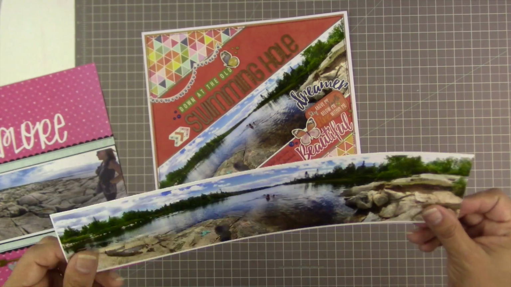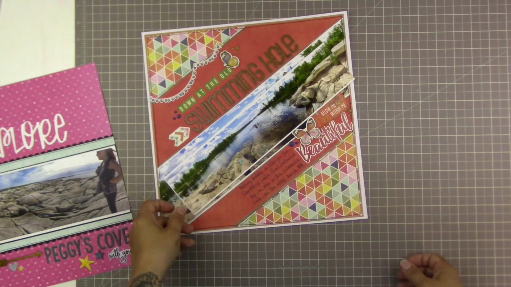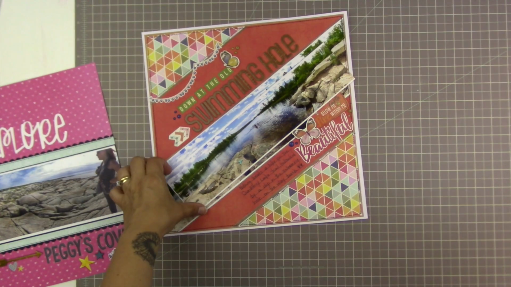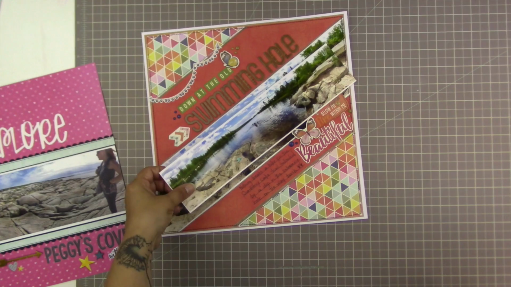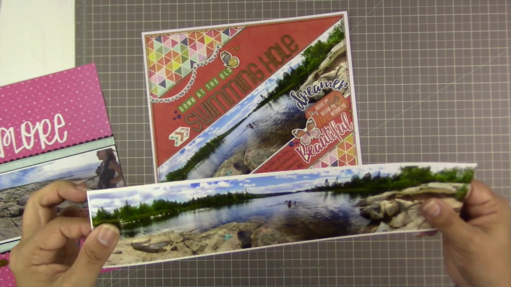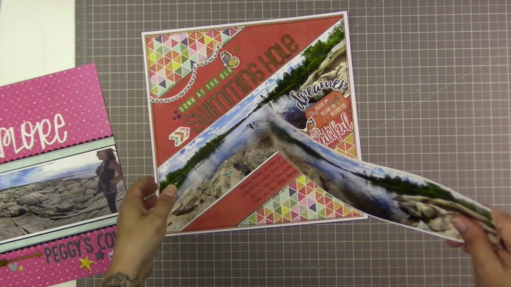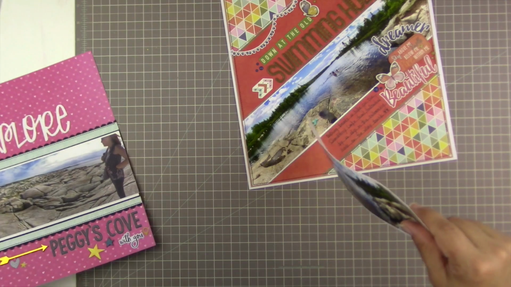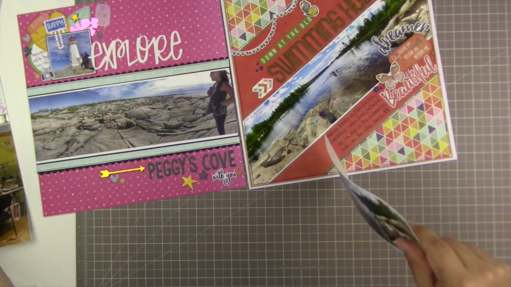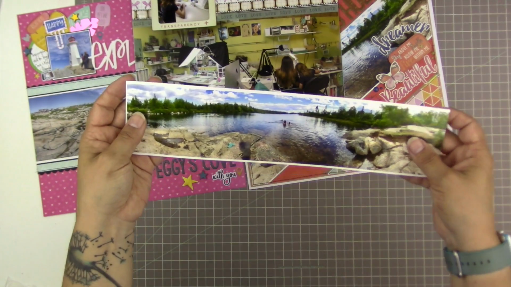So, which brings me to this photo that I have left over. This was originally what I had printed to do this layout with, and I just realized as soon as I decided to do it on the angle that this photo just wouldn't hold up. So I held on to this just to tell you something else that I sometimes do with panoramic photos. I haven't done it lately because I'm not doing Project Life right now, but what I have done in the past is I have taken a panoramic photo like this.